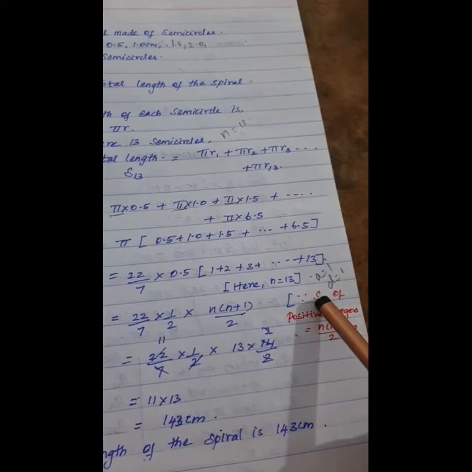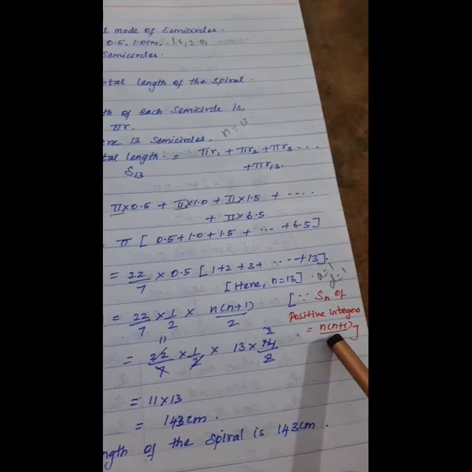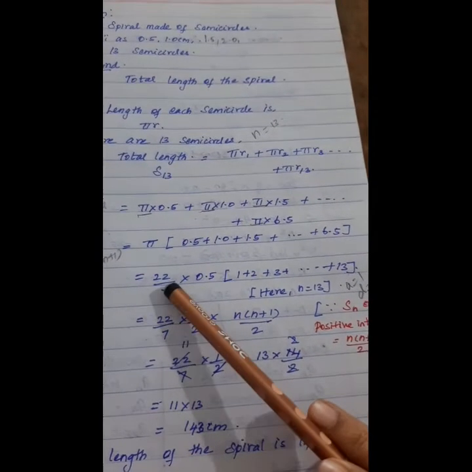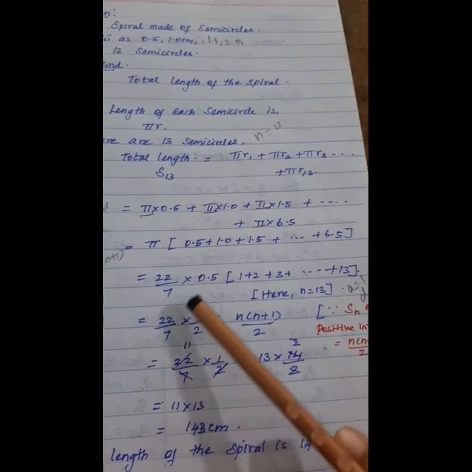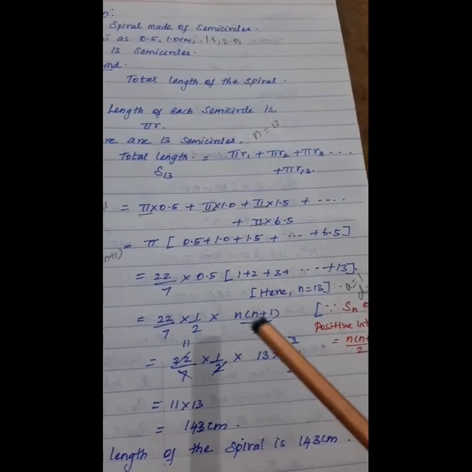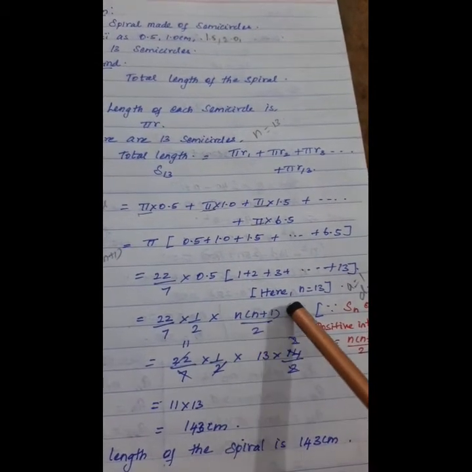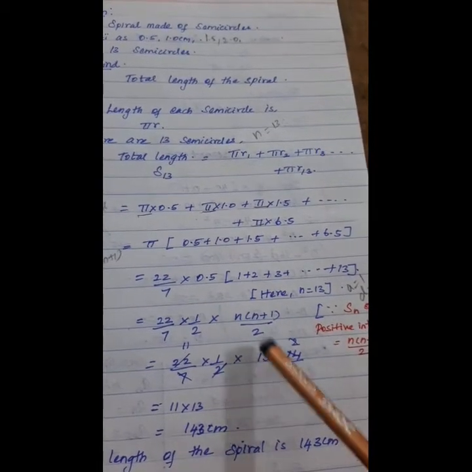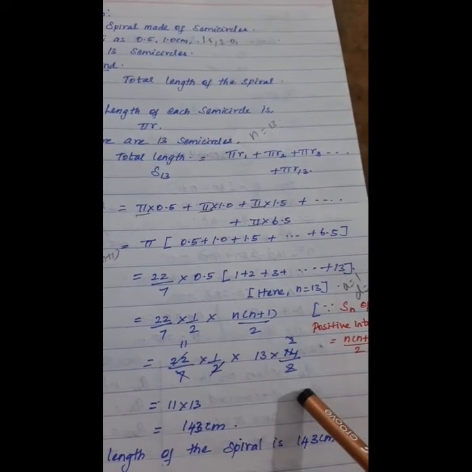What is that? Sn is equal to n into n plus 1 by 2. I am writing that formula here. 22/7 I took commonly outside. This half also I took outside. For this AP alone, I am writing the formula as n into n plus 1 by 2. Now n is 13. How many terms are there? 13. 13 plus 1 becomes 14 by 2.